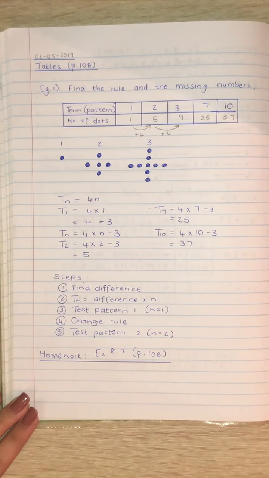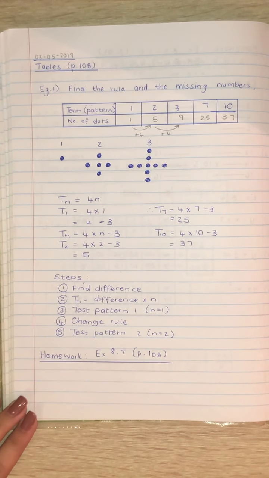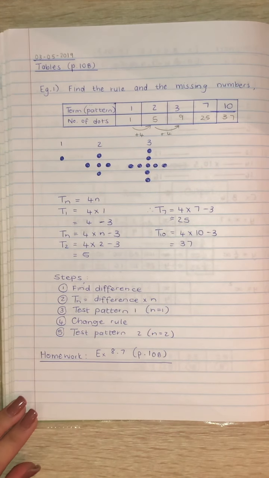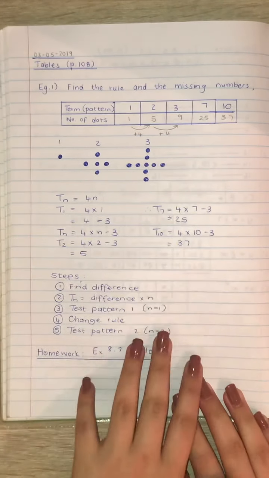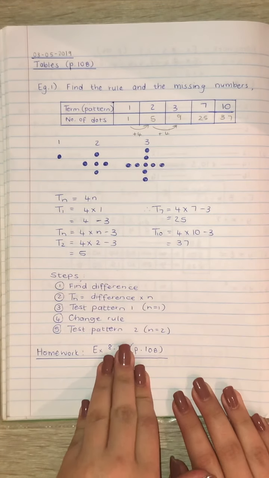Hi grade 7s, I just want to add on to the previous video, which was lesson 10 with the tables. I just want to do a quick add-on on another way that they can ask these type of questions. So what they can do is they can give you an example like this. I'm not giving you formal notes, so you're welcome to copy this down in your workbooks.